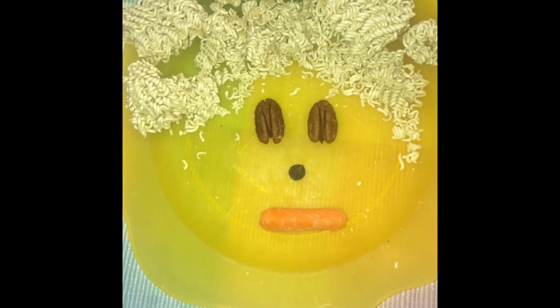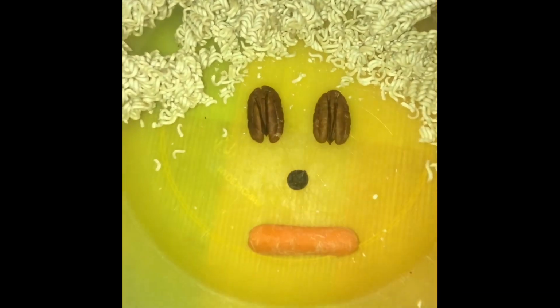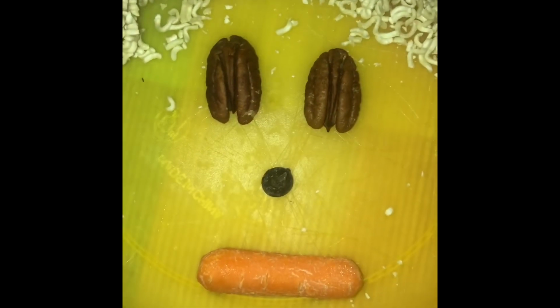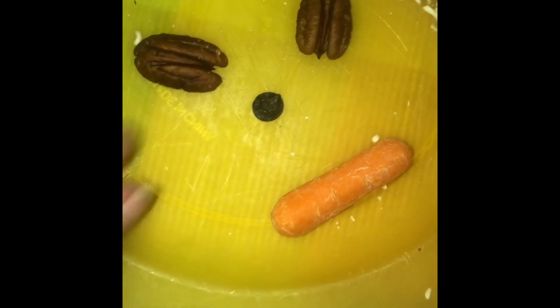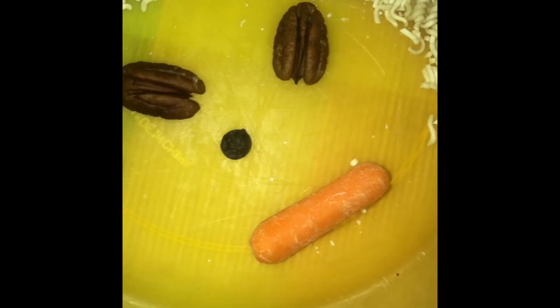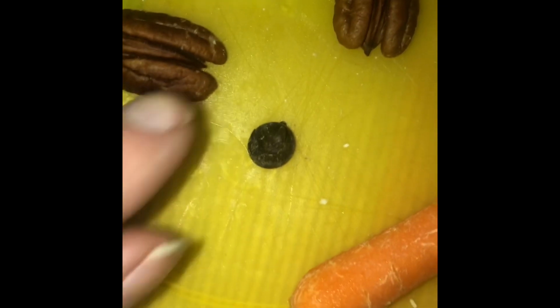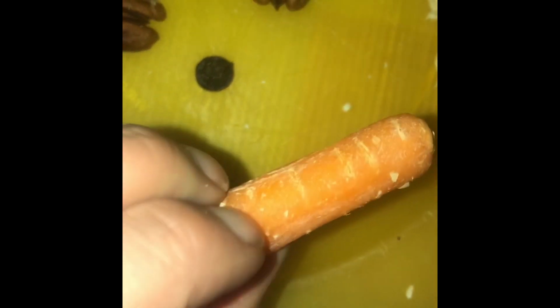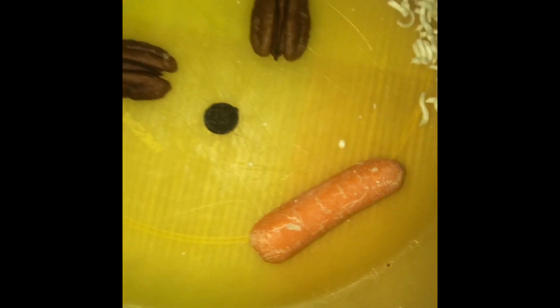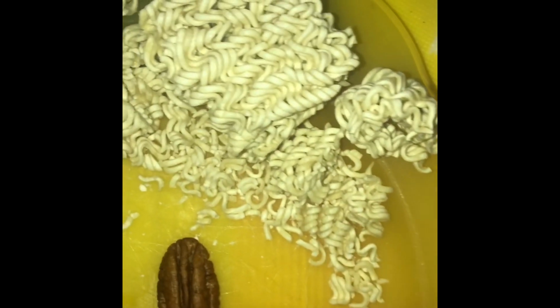Hi boys and girls, here's the next one that I created. This one has pecan eyes. I should probably change it a little bit so it looks like a Picasso. How about that? Pecans for eyes, a chocolate chip for a nose, a baby carrot that's been in the fridge for a little bit too long for a mouth, and guess what I used for hair? Do you know what that is? Ramen noodles.